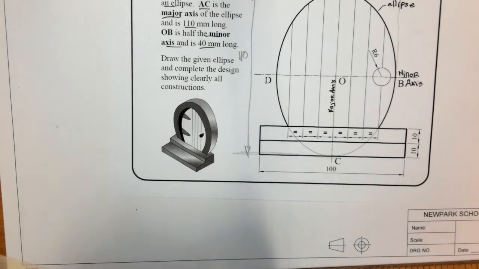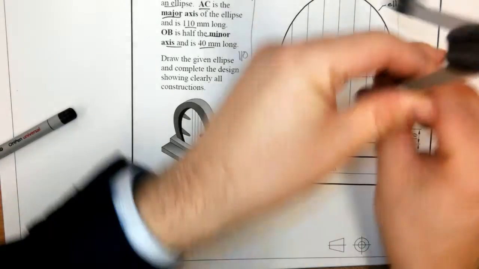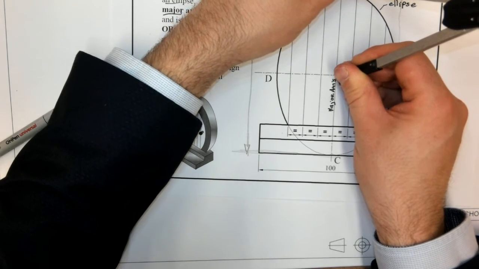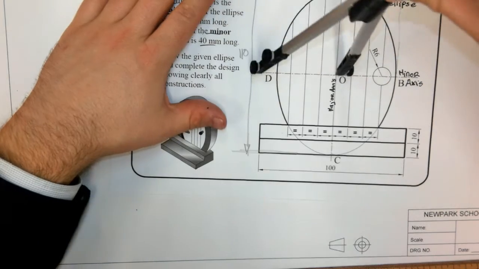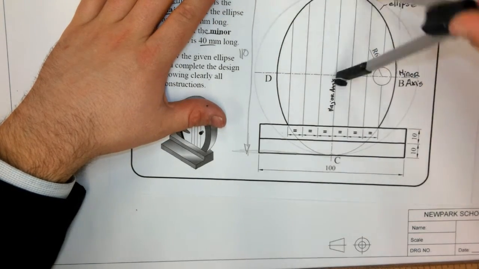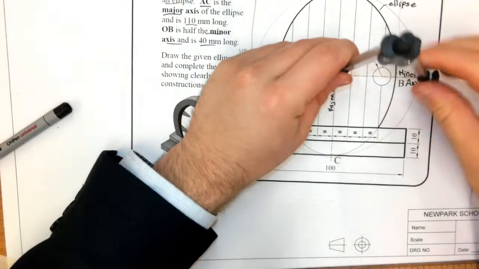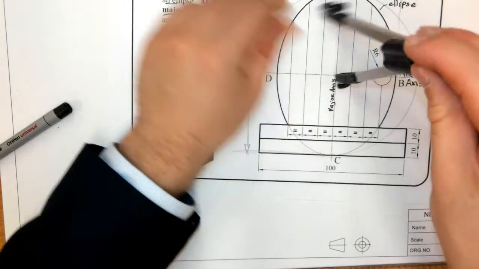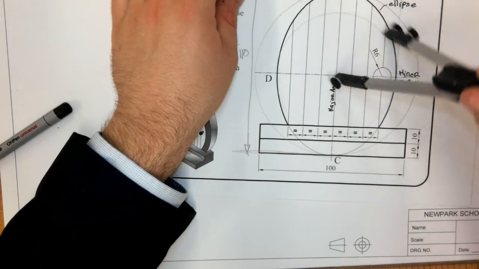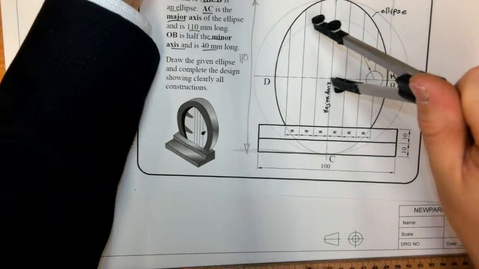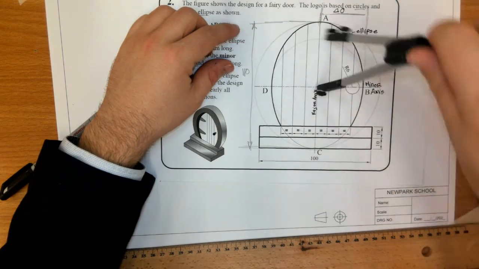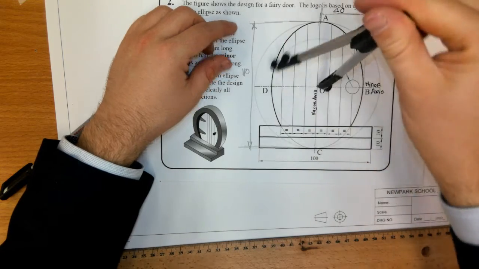We're going to draw in our major circle. Okay, so compass at O. O to C is 55 because A to C is 110. So I'm going to have my compass center there. Then I'm going to draw in my minor axis, and that's radius 40. So there are the dimensions there, 110 and 40. Okay, sorry it was zoomed out a bit.